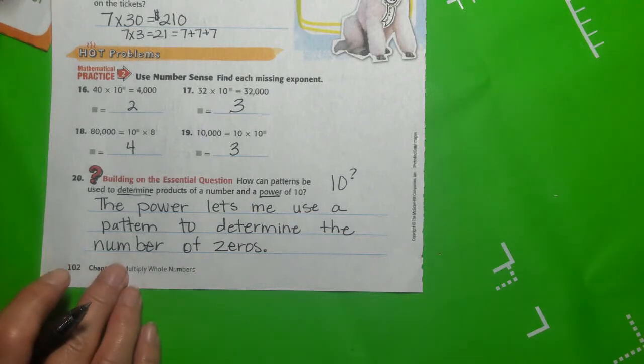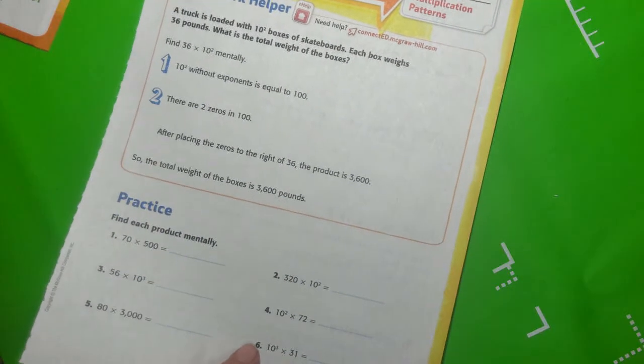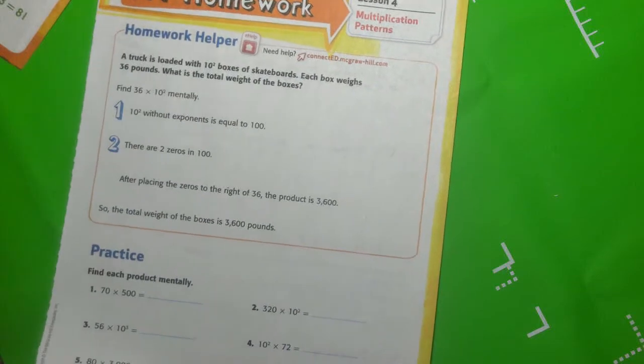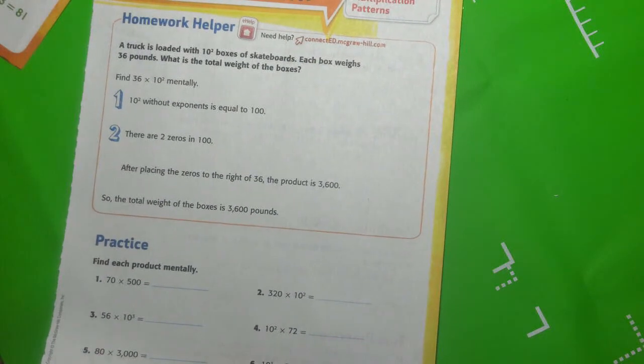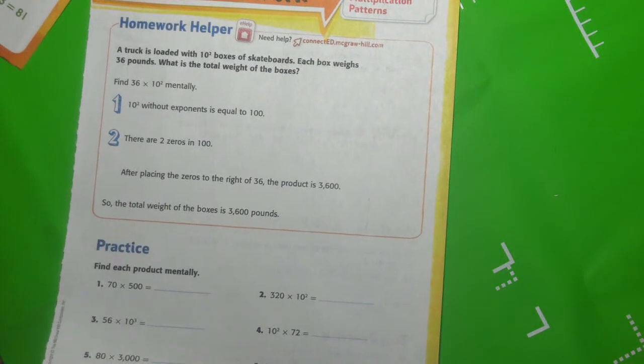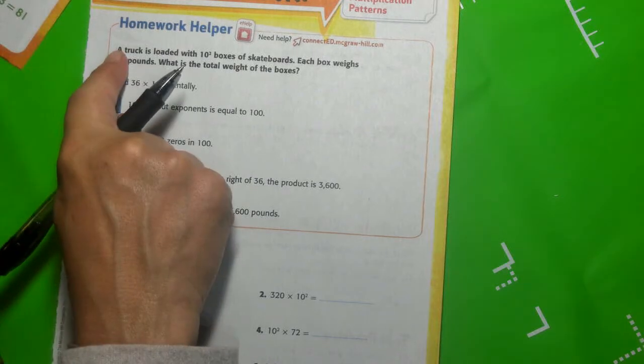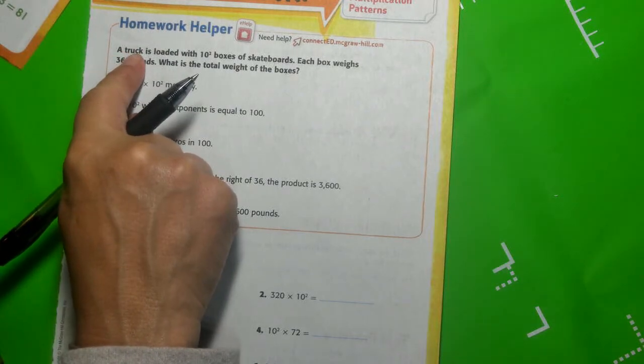I'm going to keep going. You can pause if you need to. Okay, next page is the homework. All right, so we're doing it together. I was debating on pausing and just doing the lesson, but I'm going to do the homework too, all in one. Here we go. It already went over 30 minutes anyway.